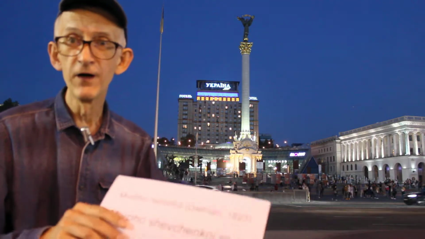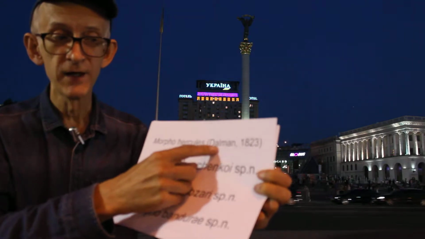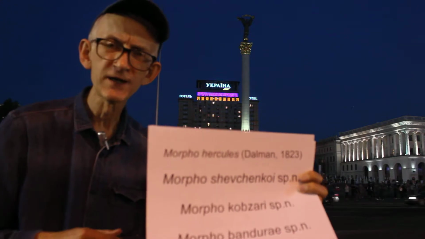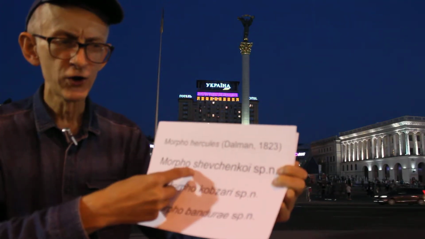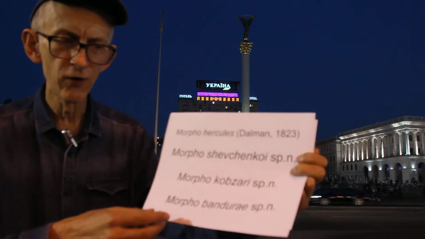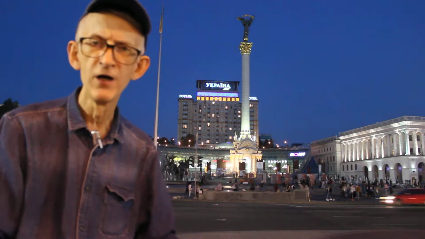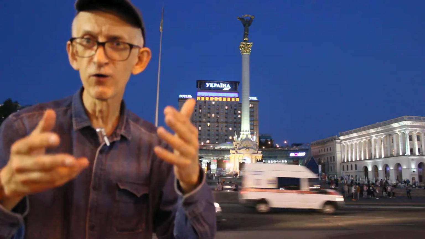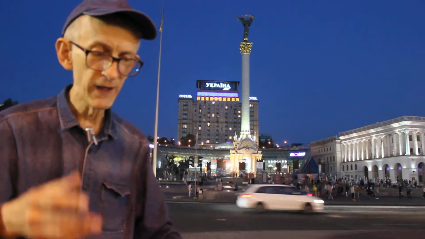For instance, there is a name Morpho hercules, described by Dalman in 1823, but if some of my colleagues collect Morpho somewhere in America, it can be Morpho Shevchenkoi, or even Morpho Kobzari, or Morpho Banduri. So these Ukrainian names can really be contributed to zoological science. But these names can also be from your country, from your traditions, from your personal memory, so you are welcome to contribute.